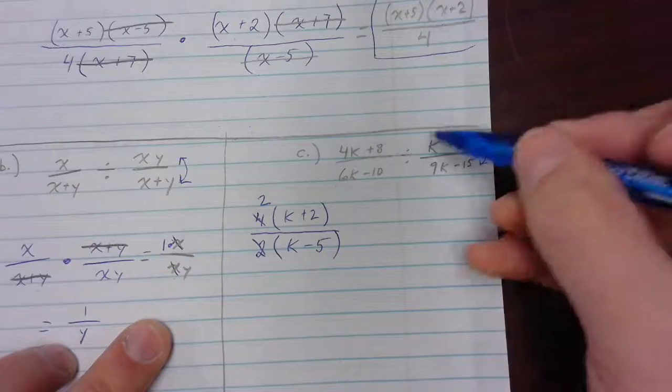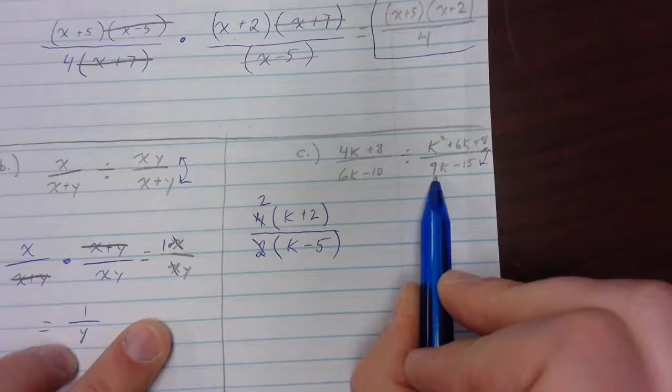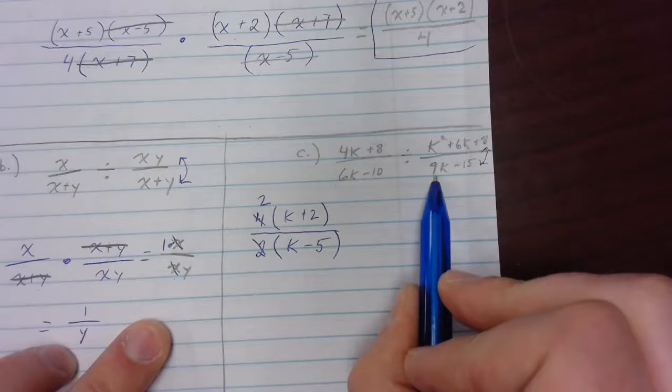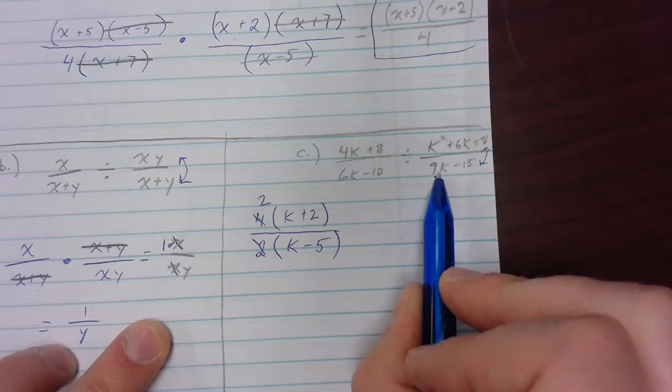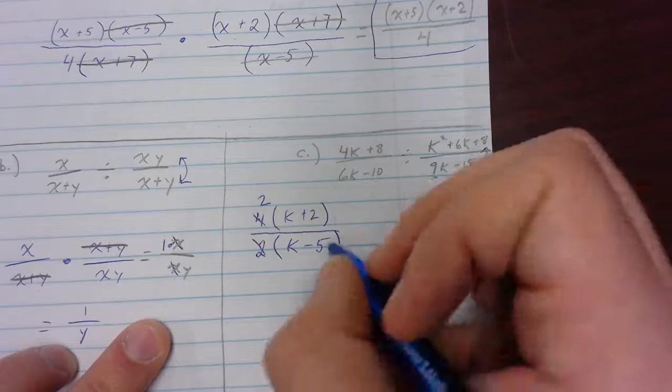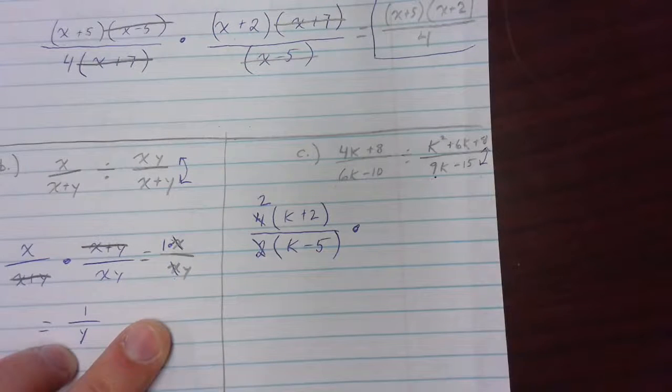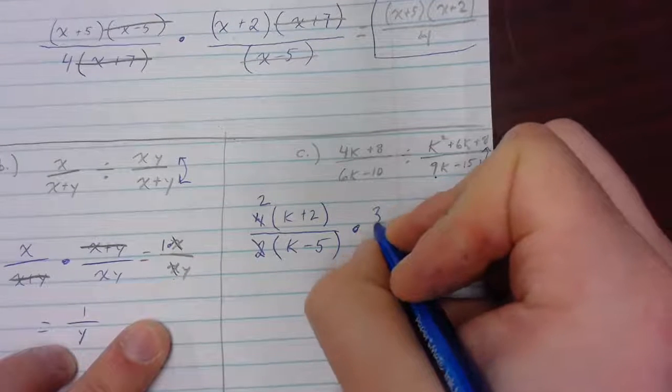The other thing to consider is, what would 9k minus 15 be when factored? So we're thinking, what are factors of 9 and 15 that we could pull out? Well, 9 is divisible by 3, 15 is divisible by 3, so let's write it this way.